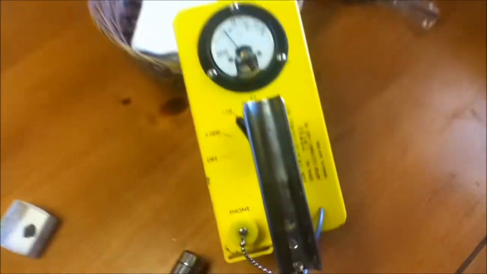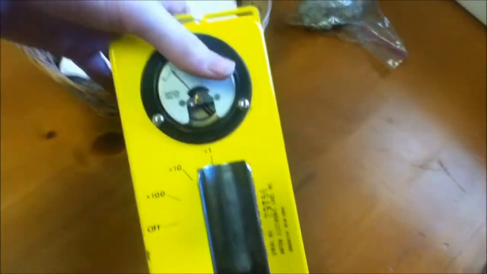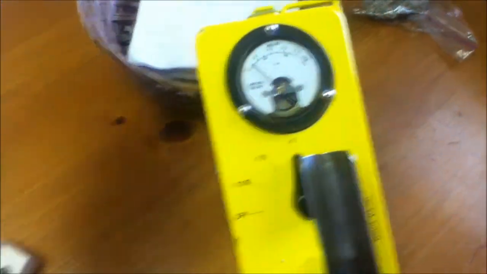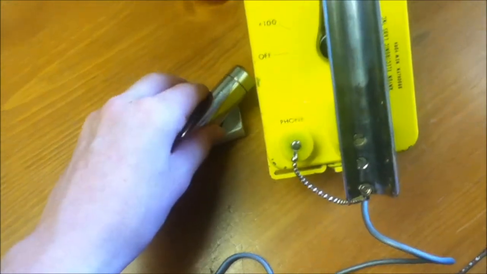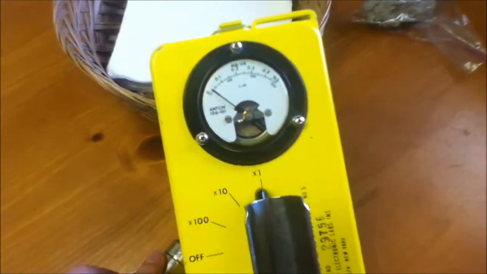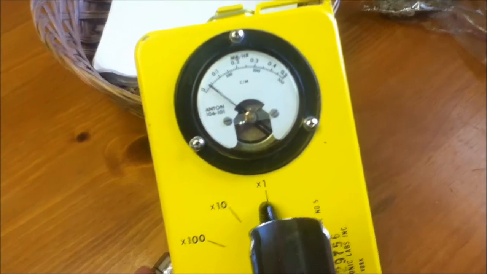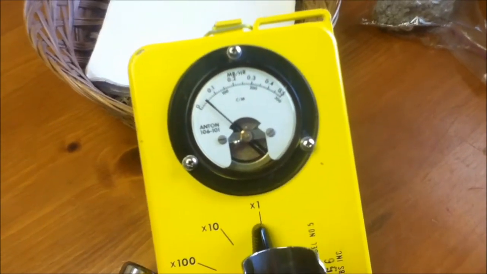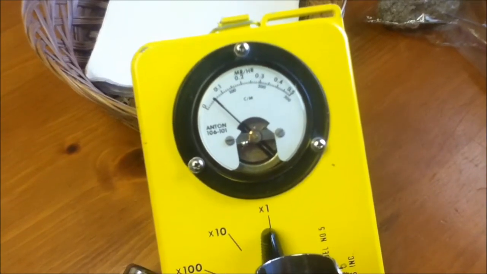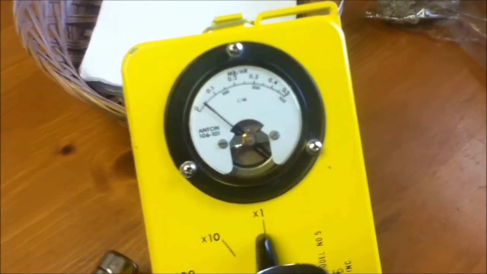Now, switch it back to times 1. And we'll measure gamma. So this one's also not emitting a lot of gamma.